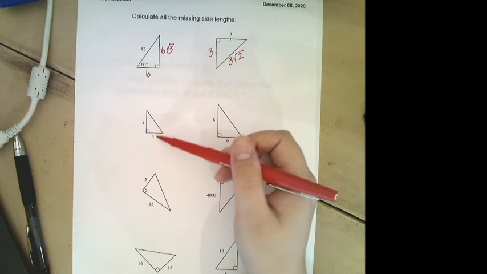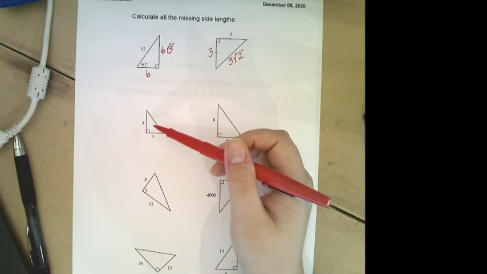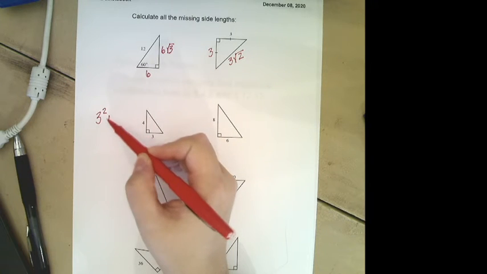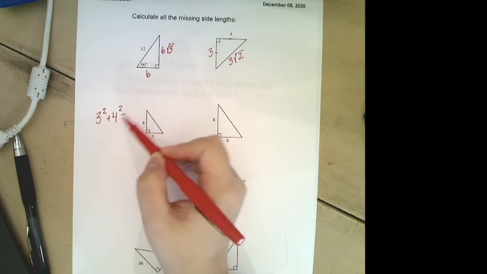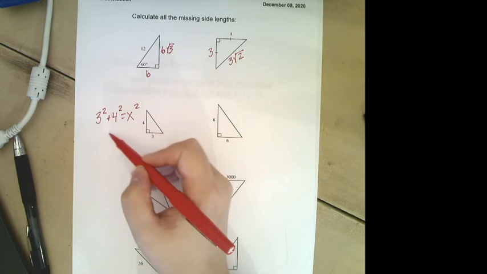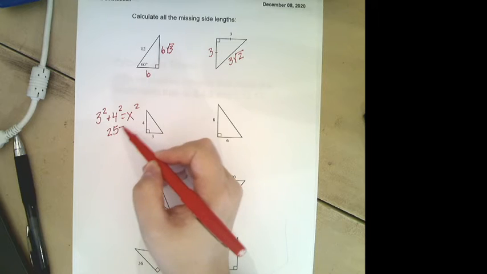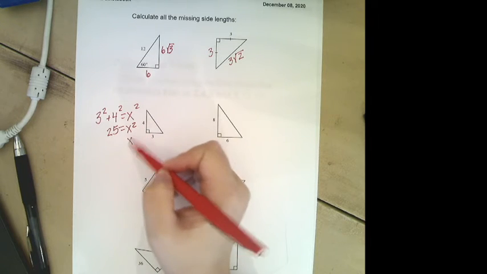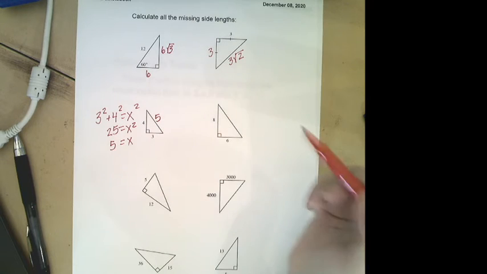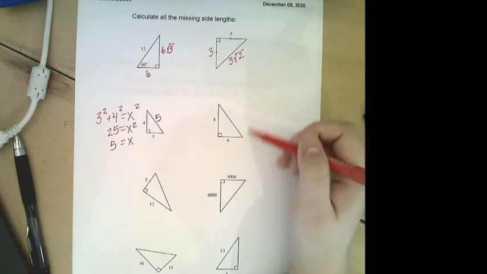Third triangle, we just have two sides, so that means we're going to have to do the Pythagorean theorem. Leg squared plus leg squared equals hypotenuse squared. So we have 9 plus 16, 25. So then x is 5. We can do the same thing over here.